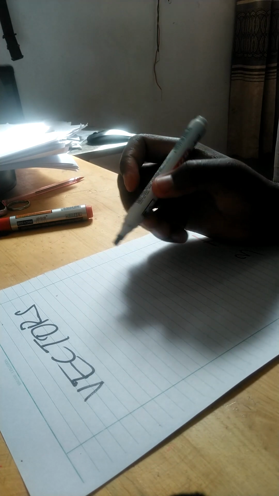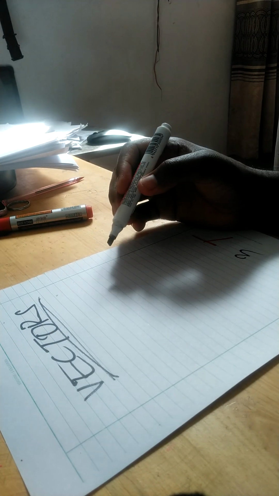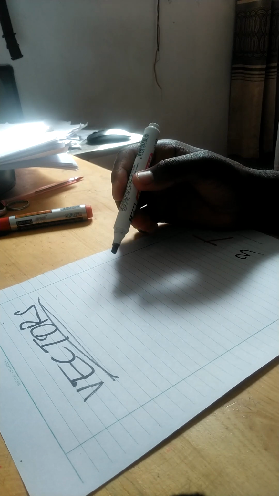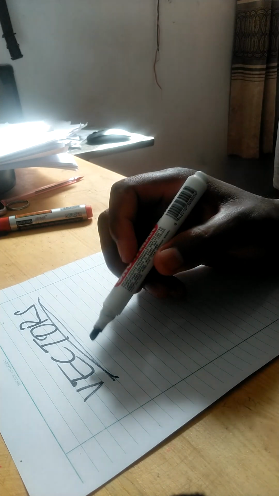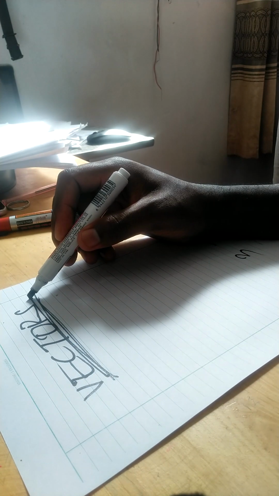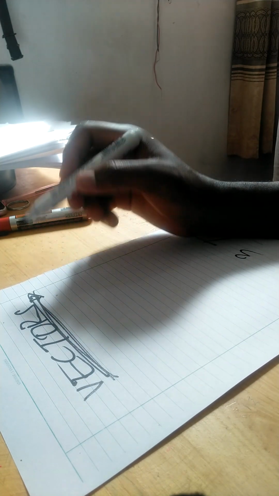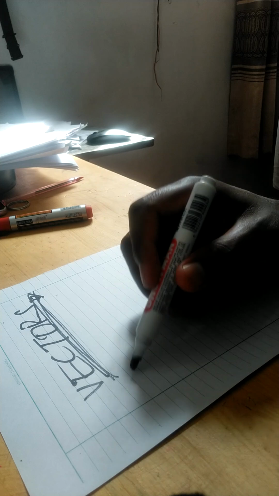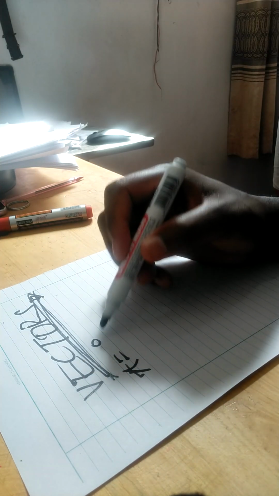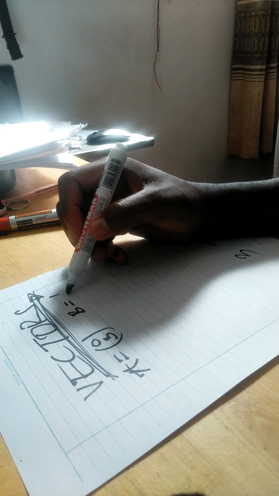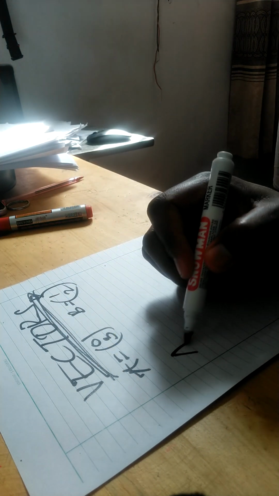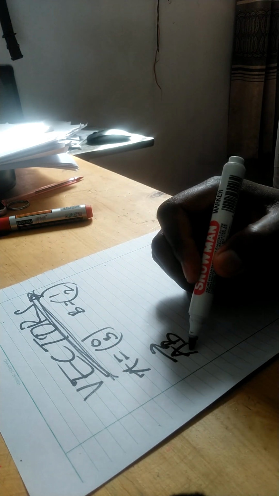Now what I'm going to do is give you a brief about vectors. What you need to know about vectors is that they are quantities where you have to be specific about the direction. If they give you vector A to be 0, 3 and vector B to be something like 1, 2, then someone will say find the vector AB, meaning you are moving from A to B.